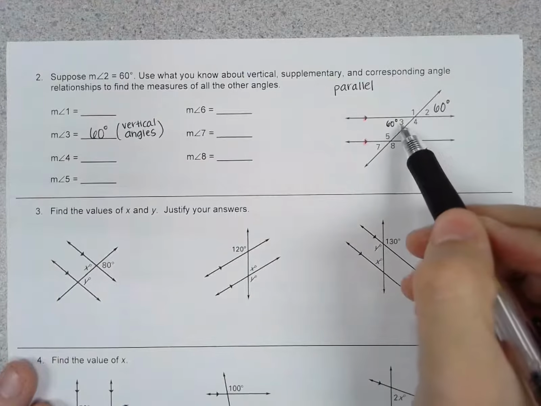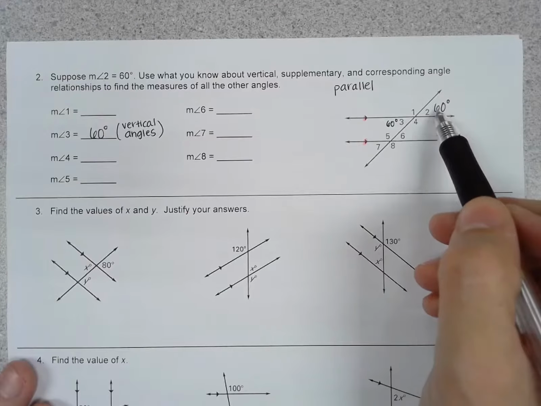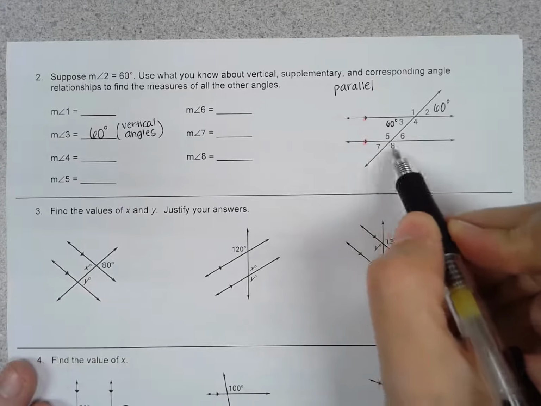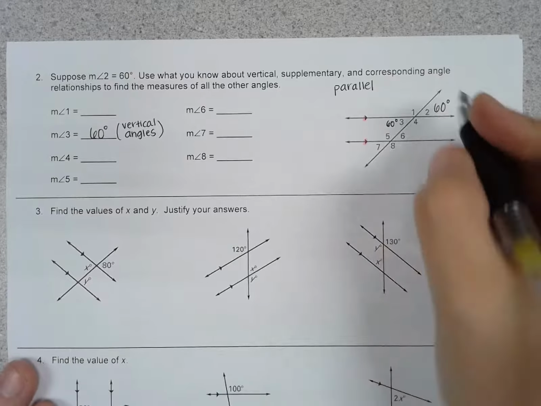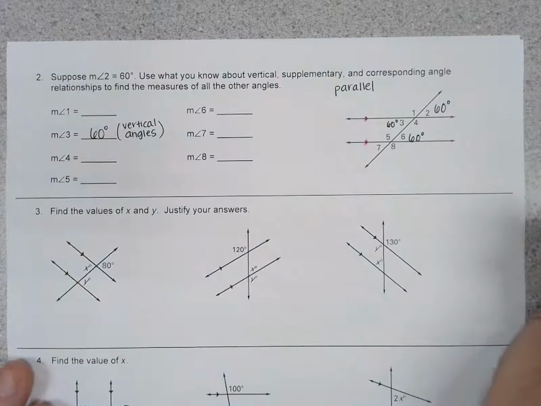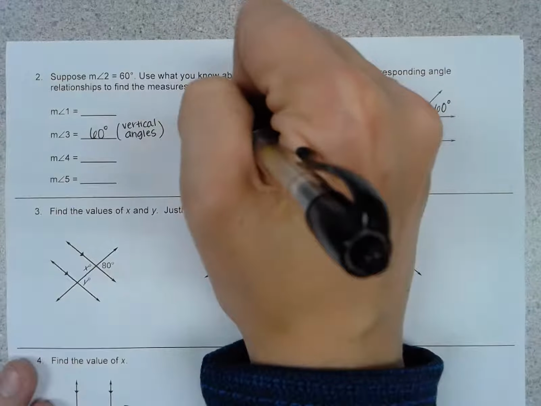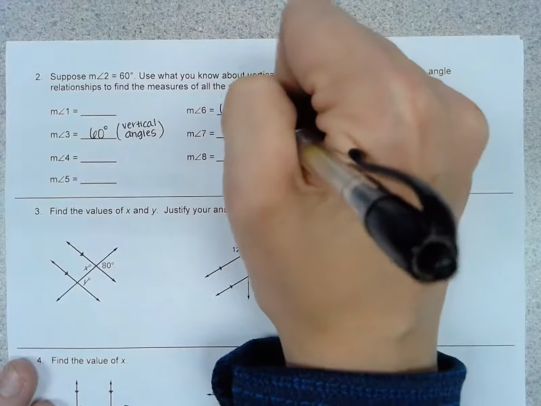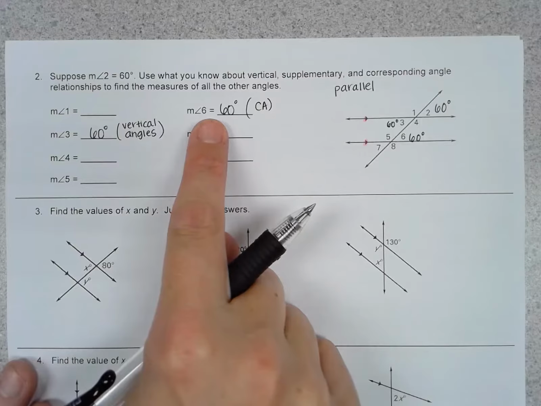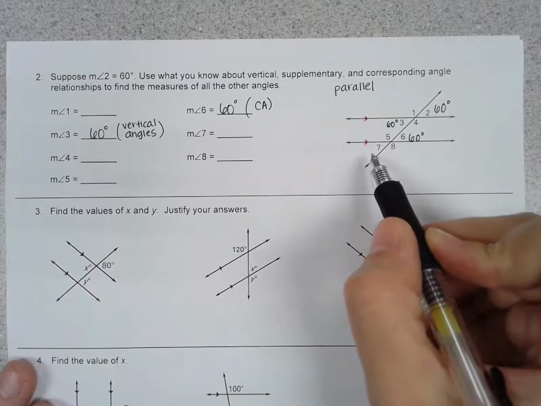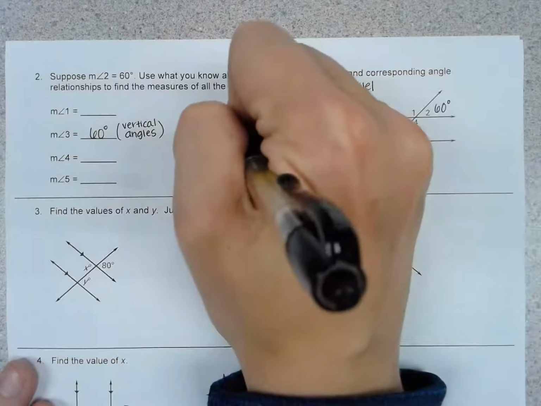And then if I know that angle 3 is 60 degrees and I know that angle 2 is 60 degrees, because these lines are parallel, I can hop down to these 4 down here as well. Angle 2 is top right. Angle 6 is top right. So angle 2 and angle 6 are corresponding angles. And so I know that angle 6, I'm just going to write CA for that one, so you know that abbreviation. I know that angle 6 is also 60 degrees. And then, in addition, I also know that angle 7 is also 60 degrees.